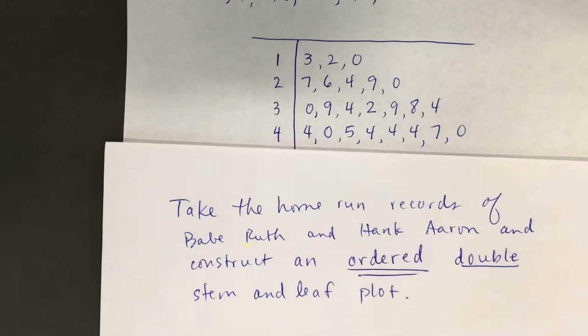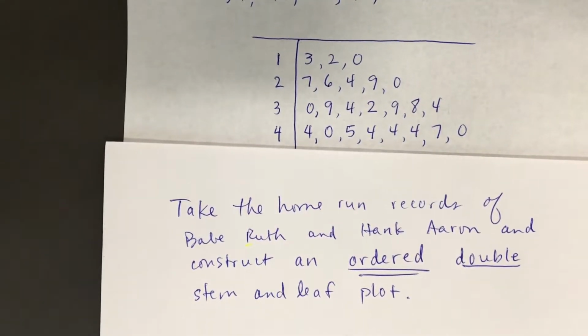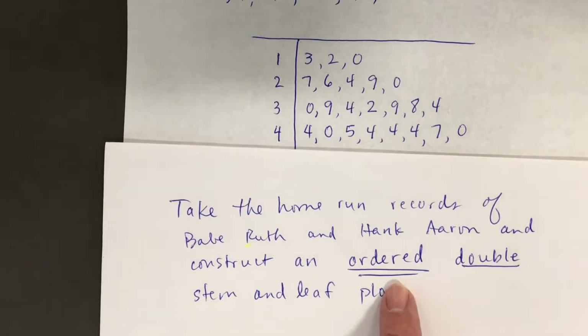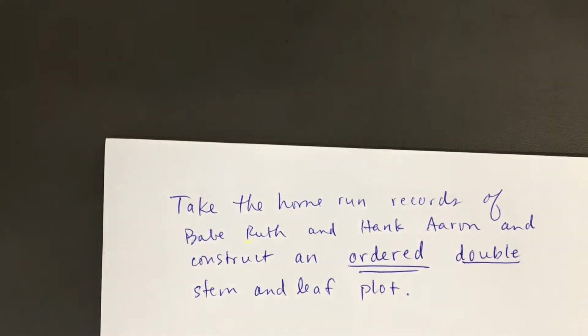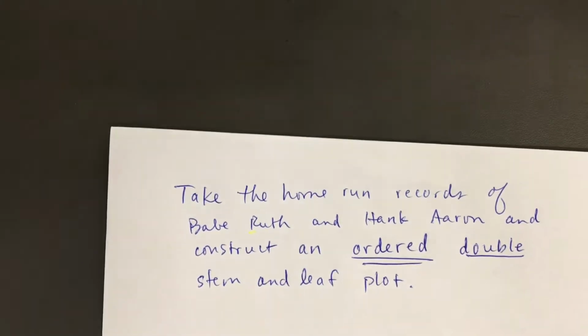Now I want to take the home run records of both players, Babe Ruth and Hank Aaron, and put them together. I'll do it ordered, so the numbers will be in numerical order. I call it a double stem and leaf plot. Your book does not call it that. I'm not sure what the name of this type of stem and leaf plot would be.